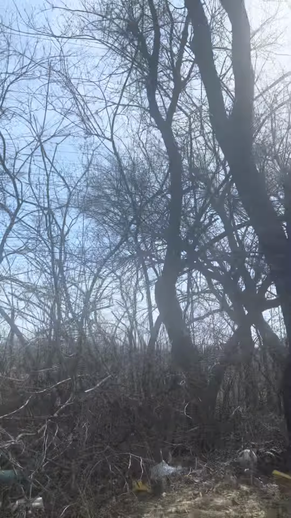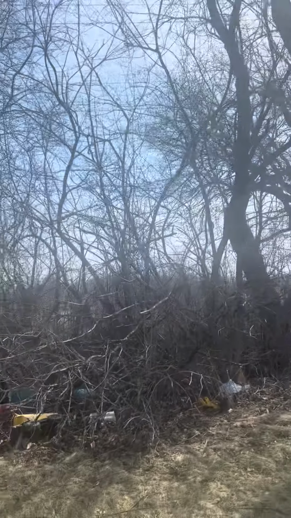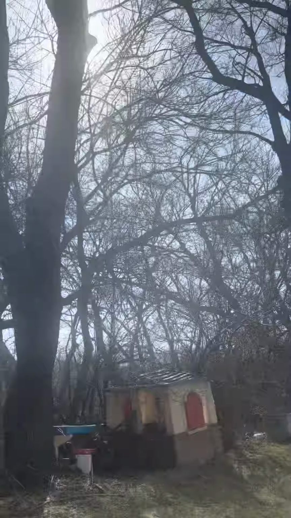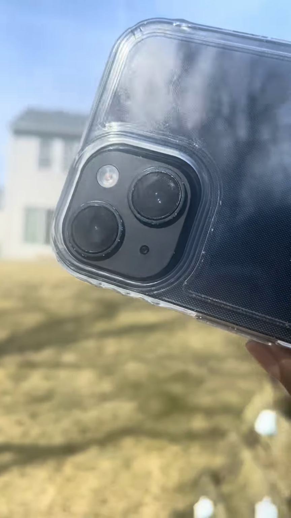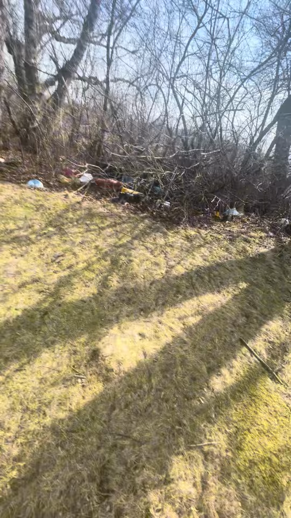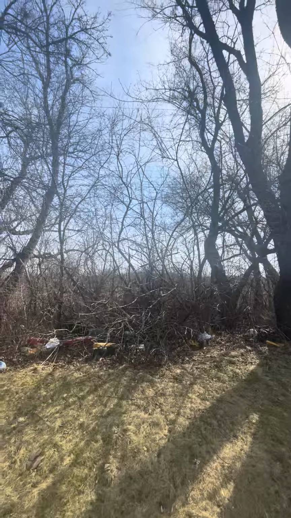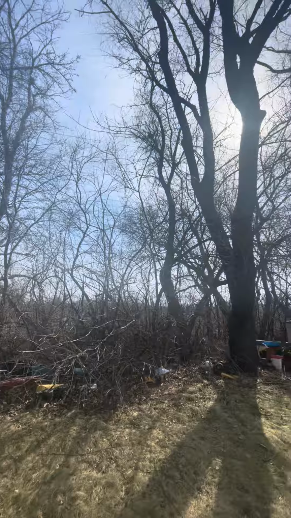Here I am recording off of the 12 megapixel f1.6 aperture camera on the iPhone 12. The iPhone 12 doesn't have a couple of features that the iPhone 14 does have, and you'll see what I'm talking about in just a moment. But here we are in the same exact spot. Here is the ultra wide camera, which is an f2.4 aperture camera on my iPhone 12.